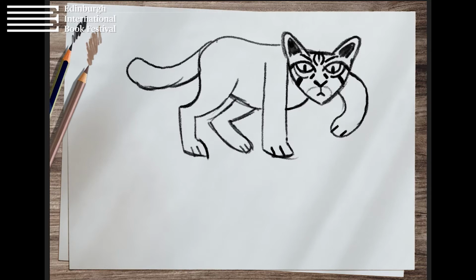Alright, so we've got the outline of our wildcat now, but we need a very important thing, and that is the stripes. So let's get working on those. Let's start with the tail. Now a characteristic of the wildcat is that at the end of the tail, it's got a black marking there. And then we'll just draw in stripes like this and colour those in.